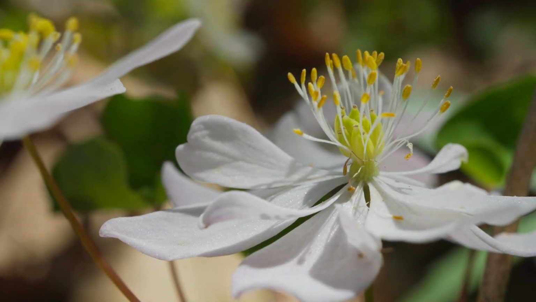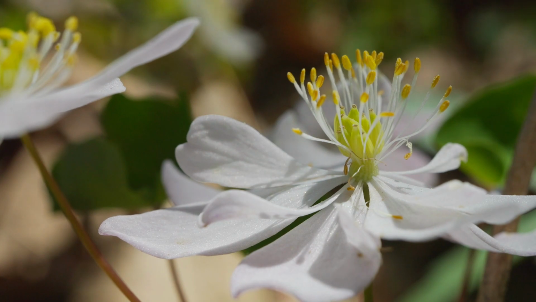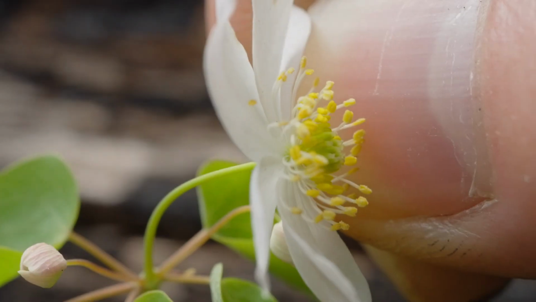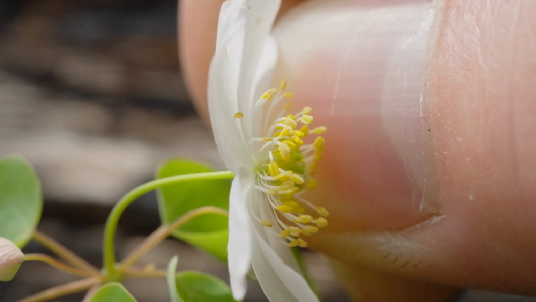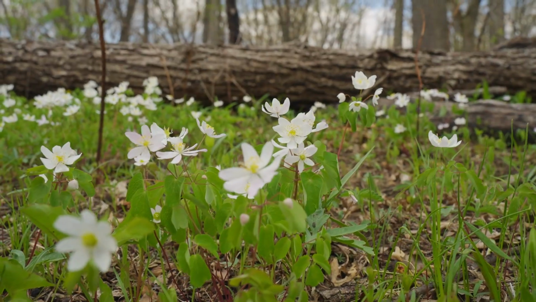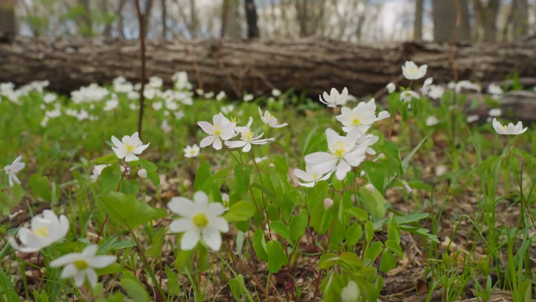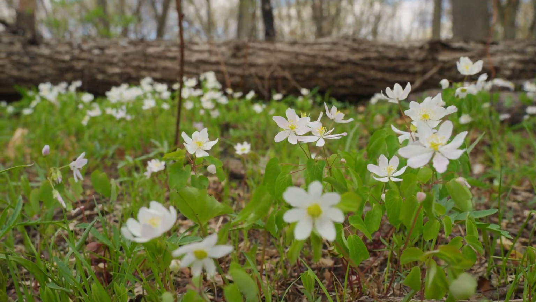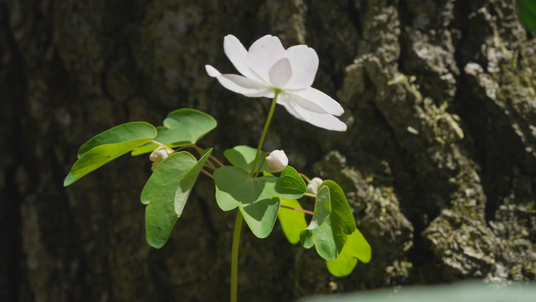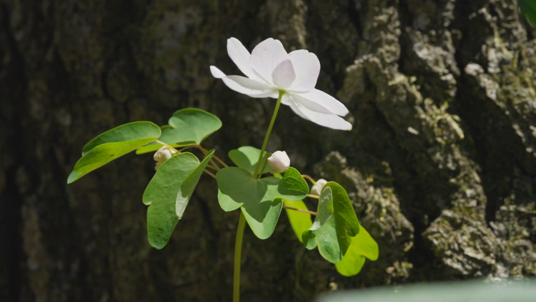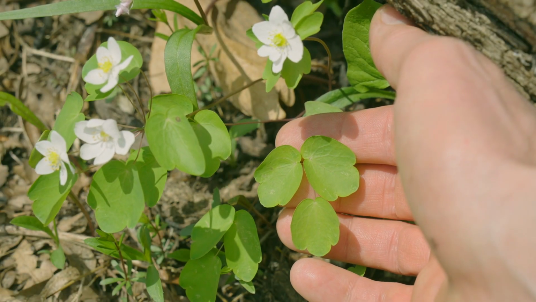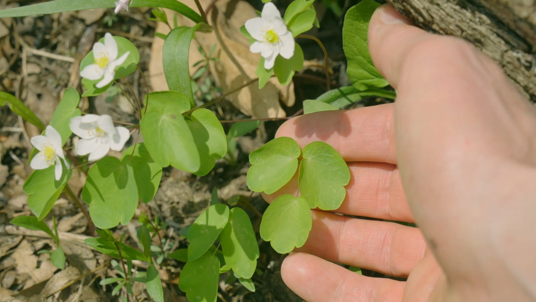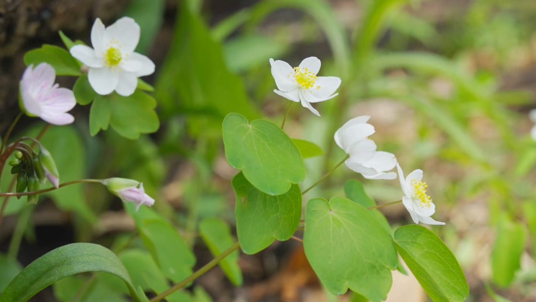It has a central cluster of pistils and an outer ring of numerous yellow stamens. The stamens have white filaments and yellow anthers. The flowers are surrounded by whorls of leaflets. These small leaflets are round and their ends are 3-lobed.